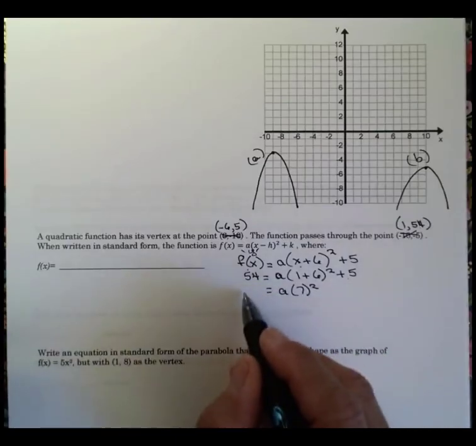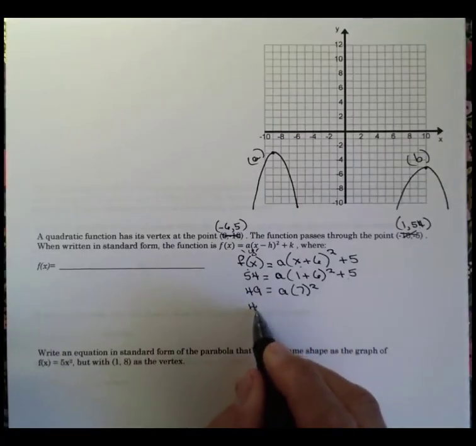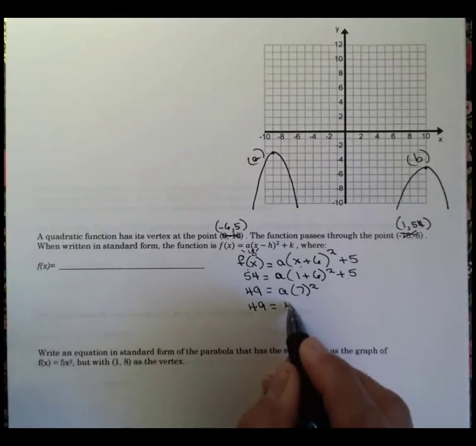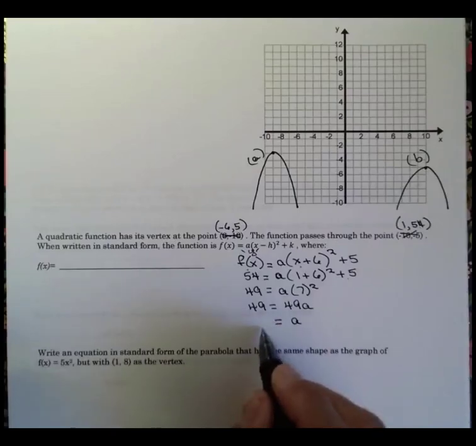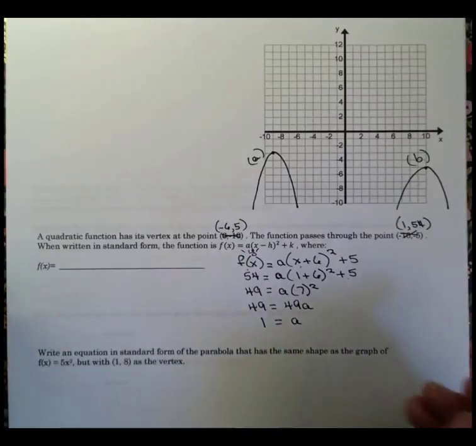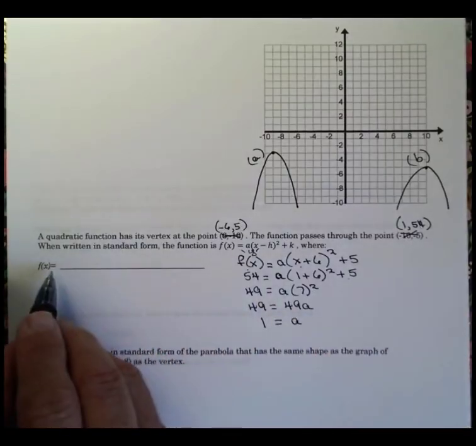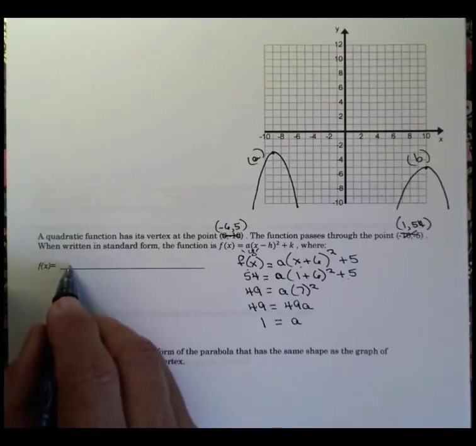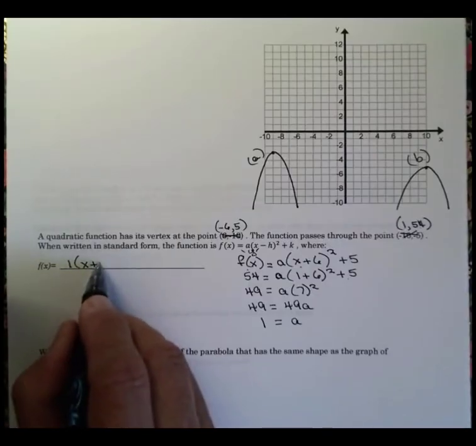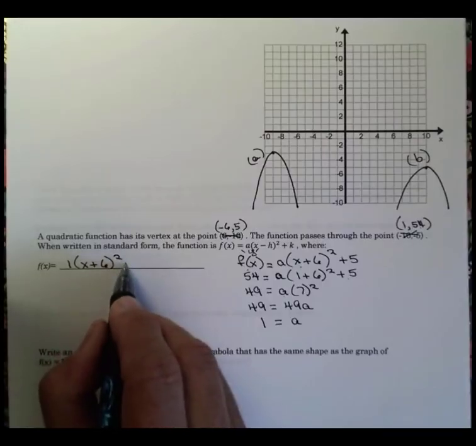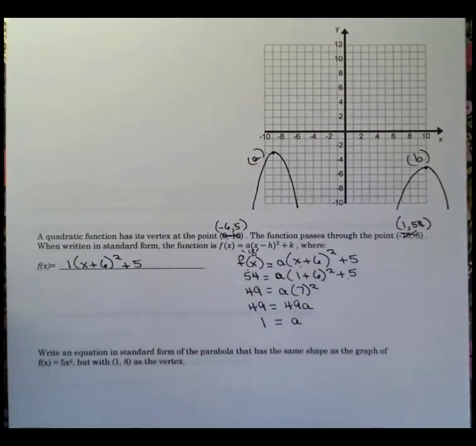Subtract 5. 54 minus 5 gives me 49. And then I'm going to say this is really 49 is equal to a times 49, or 49a is the way we would think about it. Divide both sides by 49, and I have a is equal to 1. So what does my equation look like when it's written in that standard form? It would be f of x is equal to, and you could put a 1 here for a, or you don't have to. It doesn't matter, but it would be (x plus 6) squared plus 5. All I had to do was find a. I already had the rest of my equation figured out.